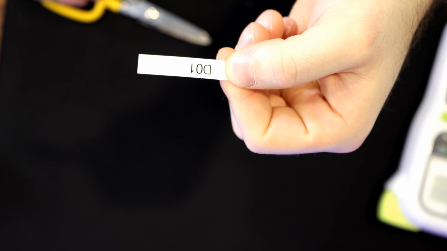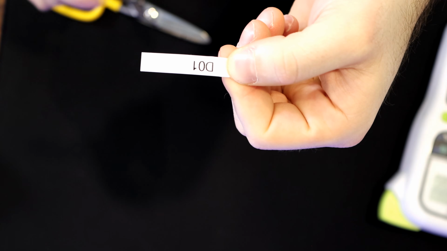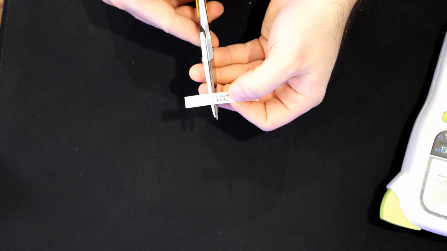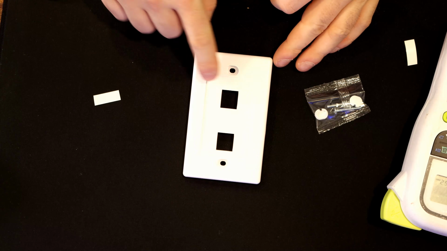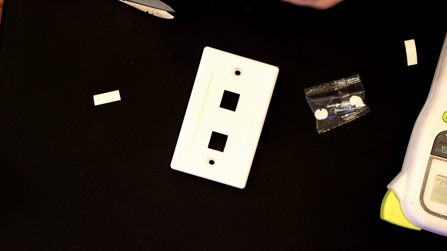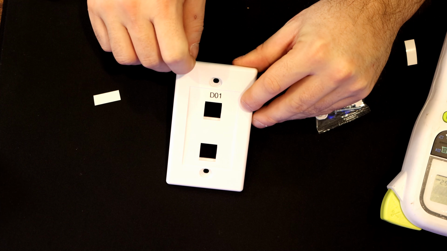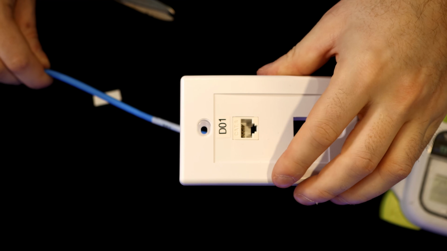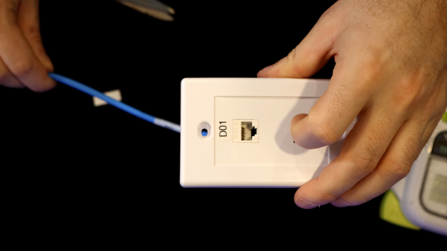And what we do with this label, we will end up cutting it a little bit shorter and we'll stick it onto a faceplate. Now we have the label made and we could just stick it either on the top of the faceplate or on the side. I'm just going to put it on top. Okay, so now we can see that the top jack would be D01. Now on the faceplate, we have the D01 and we have data jack put in.